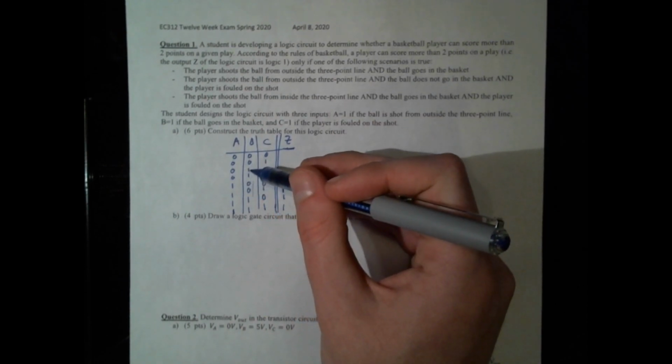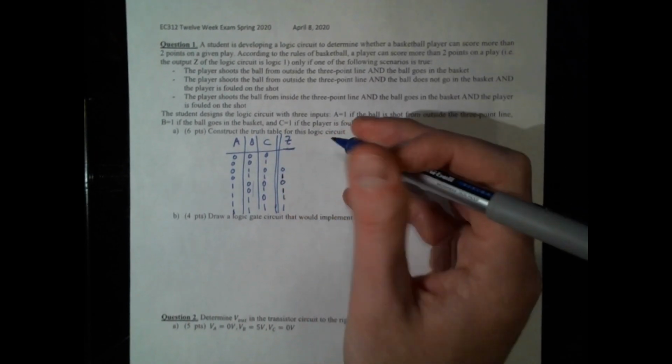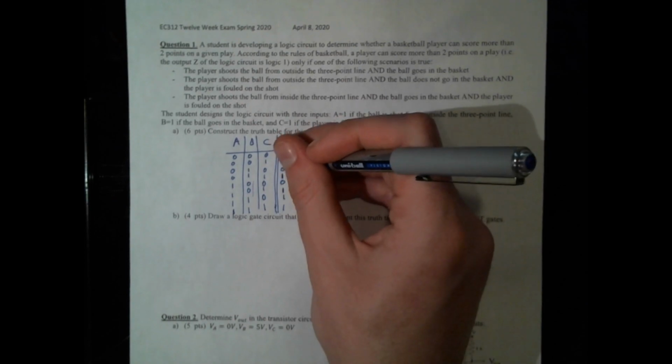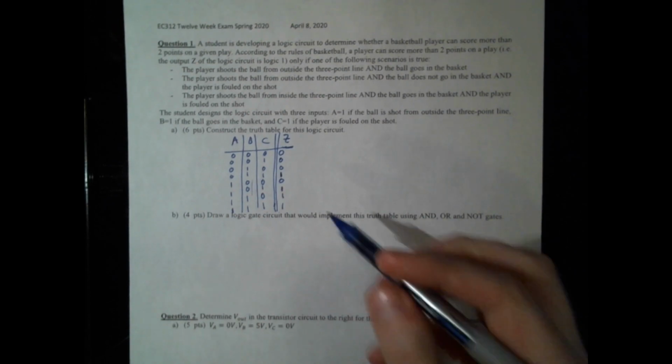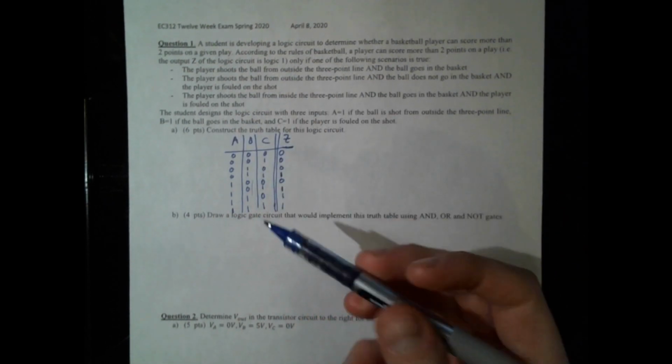This one is we shoot from inside. The ball goes in, but you're not fouled. So that's just 2 points. No chance at 3. Here you're fouled. The ball doesn't go in, so that's chance at 2 points, but not. And here you're not fouled. You're not outside the 3-point line. The ball doesn't go in, so you just completely missed, and that's a 0 as well. So that's our truth table. These are the cases. Again, it's just described in English up here, and we're given the variables. We're just following those variables and understanding what happens there.